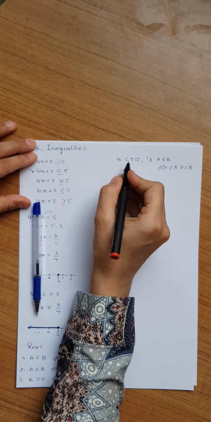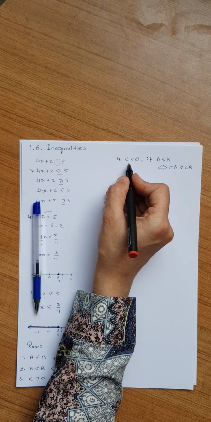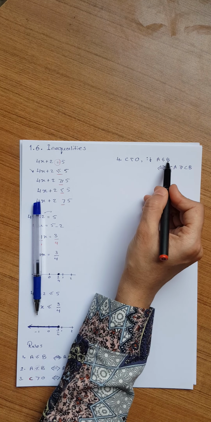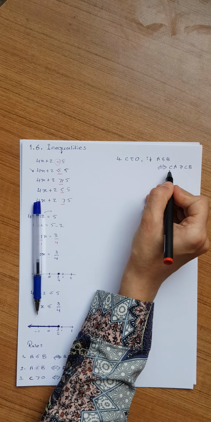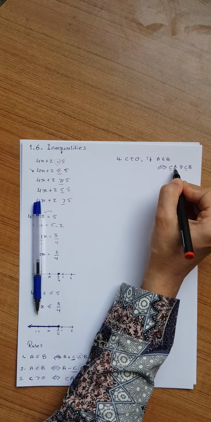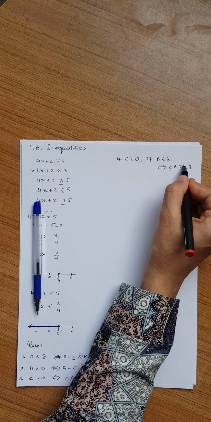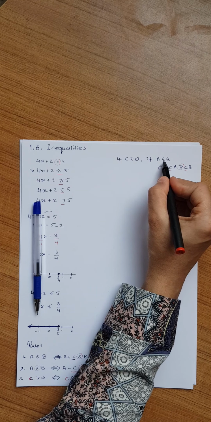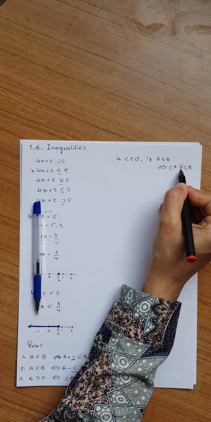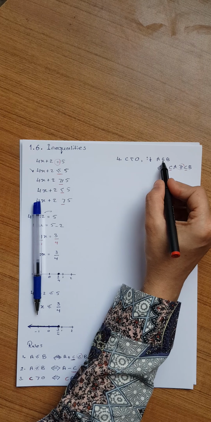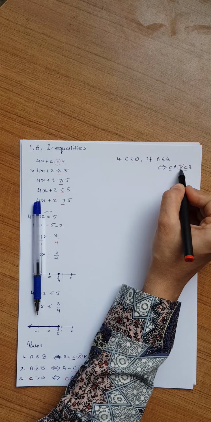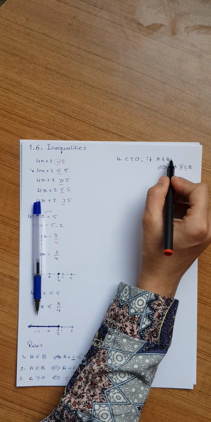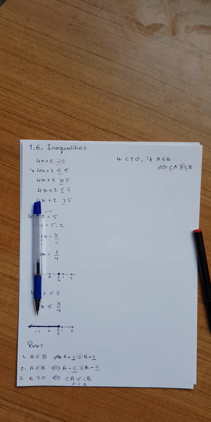So if C is a negative number, -2, -1/2, any negative number, and A is less than or equal to B, if I multiply that negative number C to both of the sides of the inequality, it will reverse the inequality that I have. If it is less than or equal to, it will change to greater than or equal to, and if the inequality is greater than or equal to, it will be less than or equal to. So it reverses the inequality when you are multiplying an inequality by a negative number.